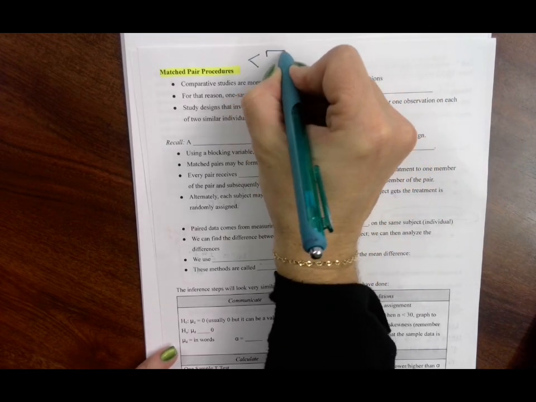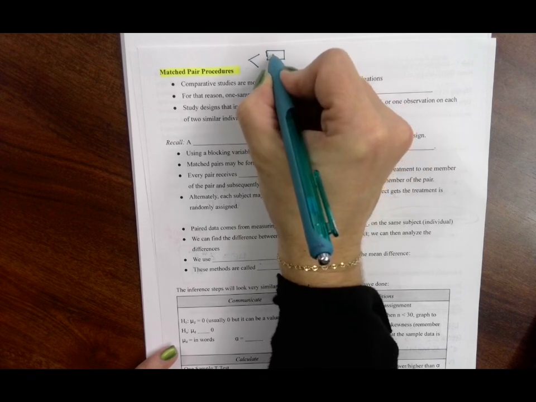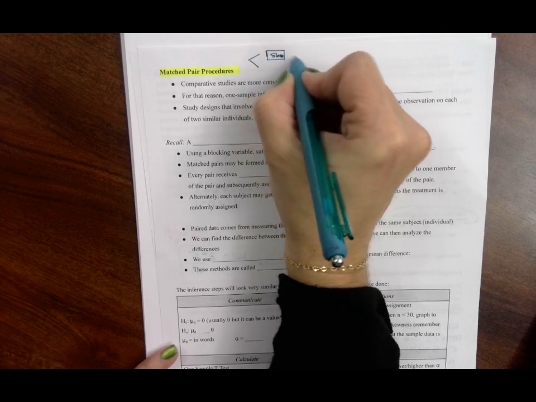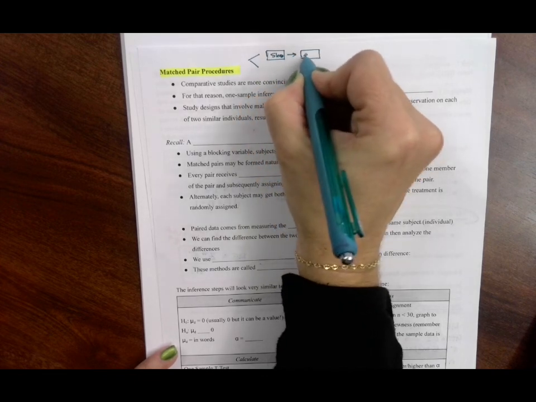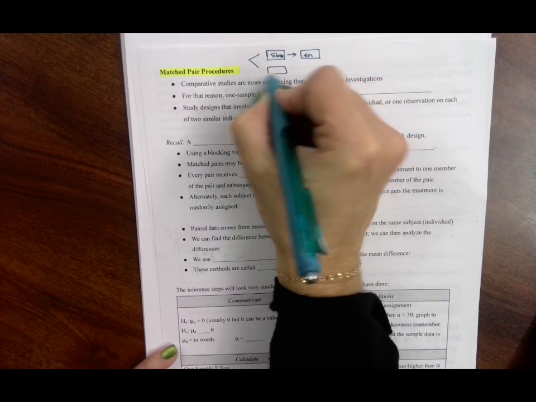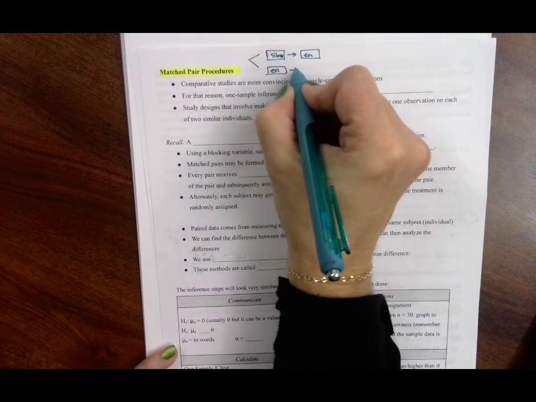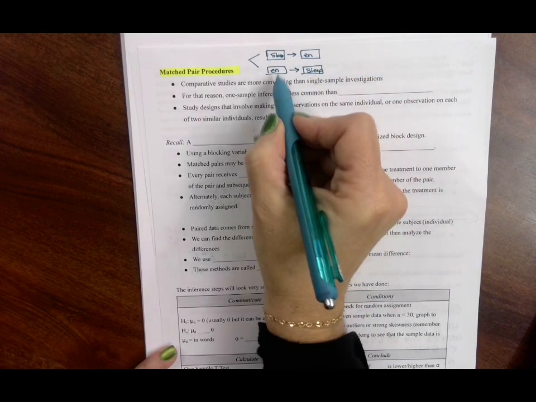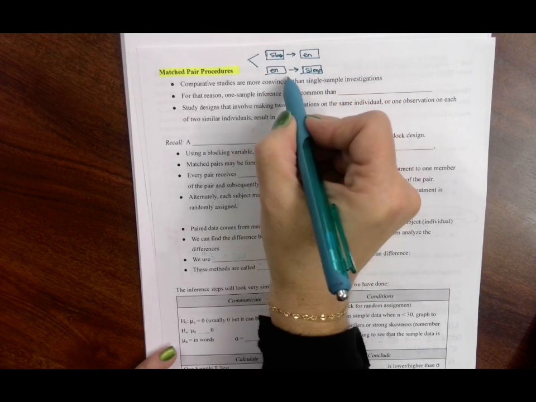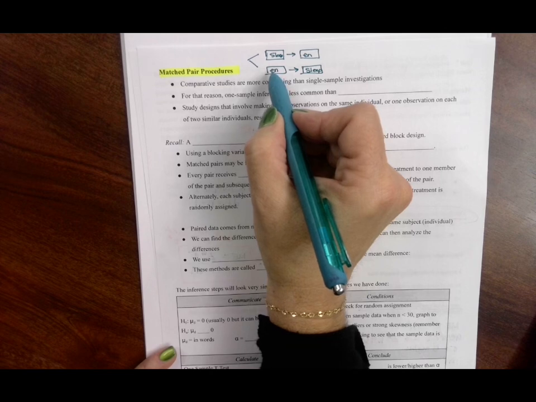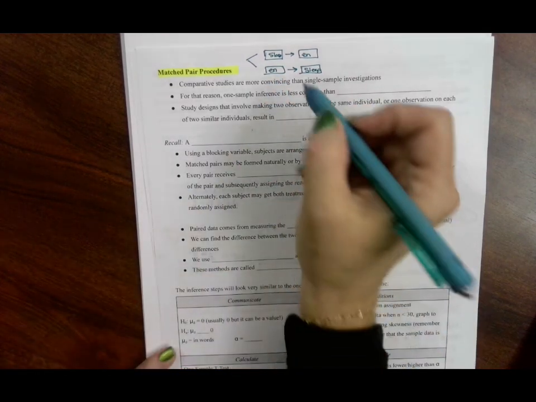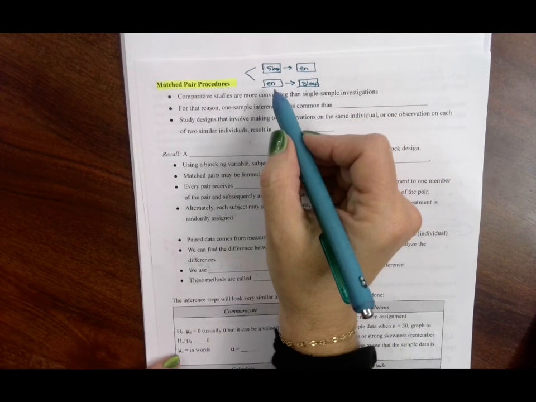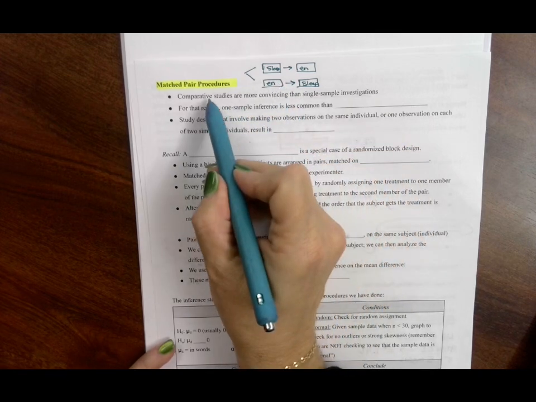So first I'm going to look at the effects of sleep, and then I'm going to look at the effects of an energy drink. And then here I'm going to look at the effects of an energy drink, and then I'm going to look at the effects of sleep. So we did kind of a matched pair when we're looking at both different things here that have the same general characteristics to begin with. So what is matched pair?